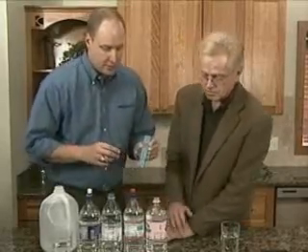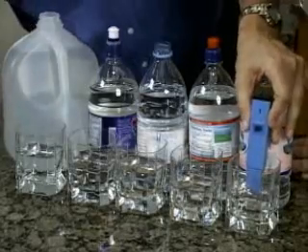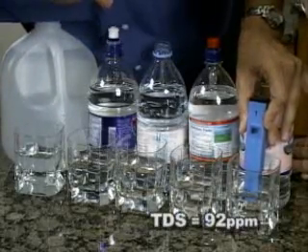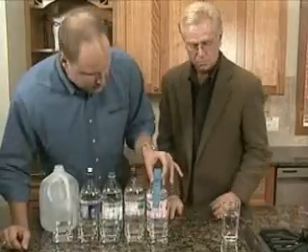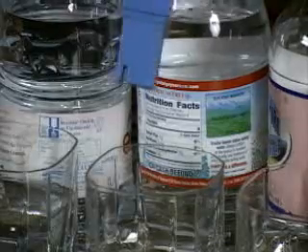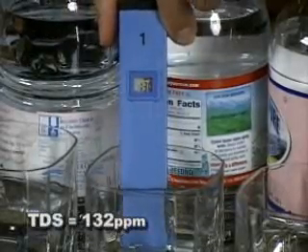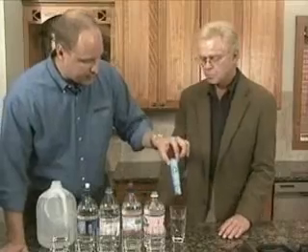Right. So what we're going to do is put this in each one here. Let's take a look. I'm going to take the first one, and the TDS measures 92. And I'll clean that off. I'll be the cleaning guy here. The next one, this water tests in the 130s, about 132, 133. And I'll clean it off.